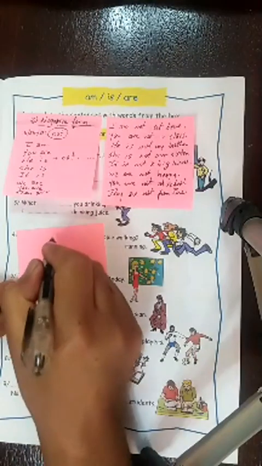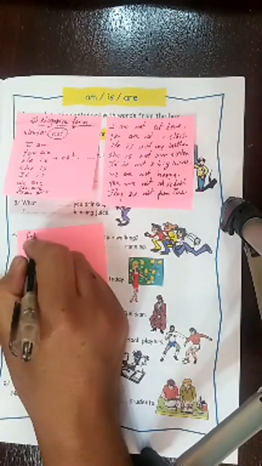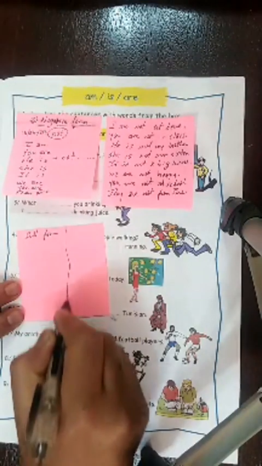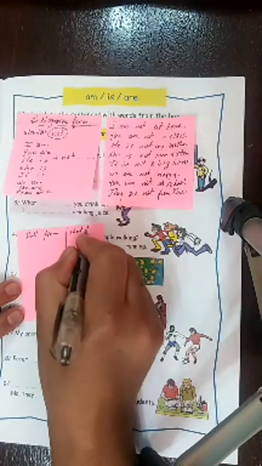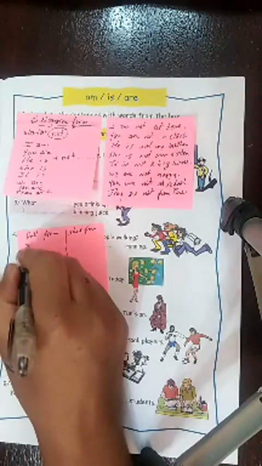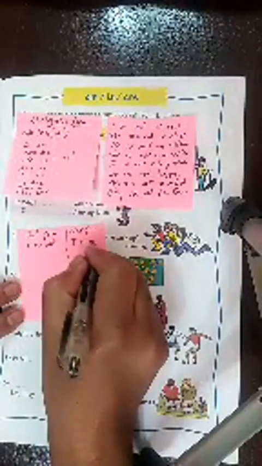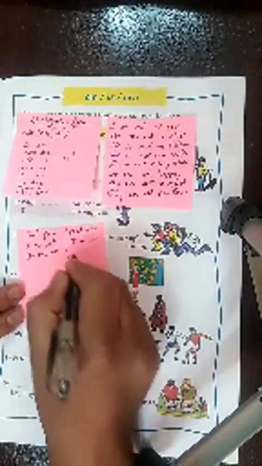Now we move to short form and full form of the negative form. So I'm not. It stays I'm not. You are not becomes you aren't.